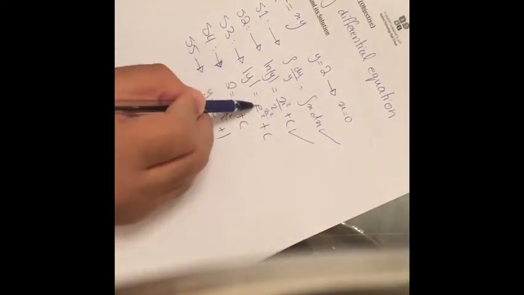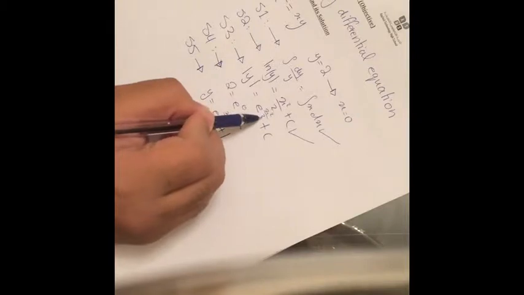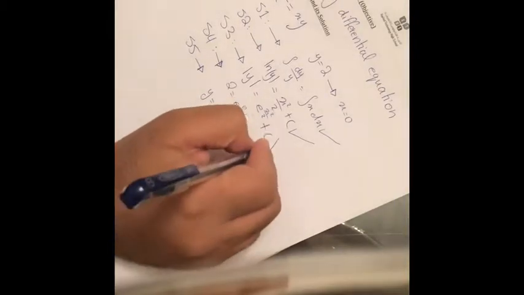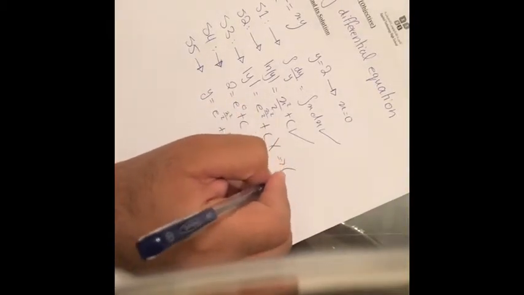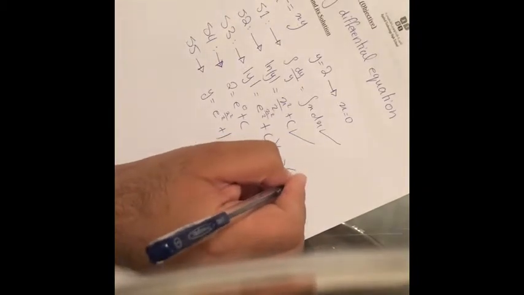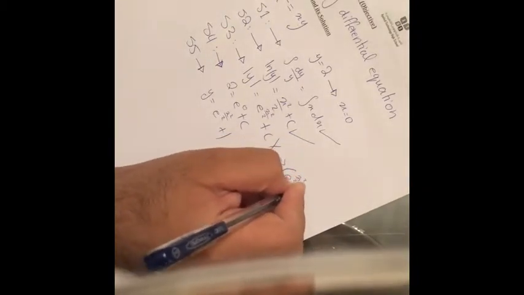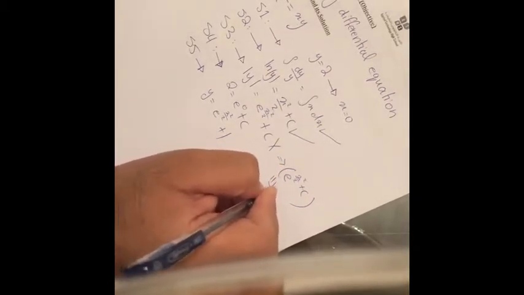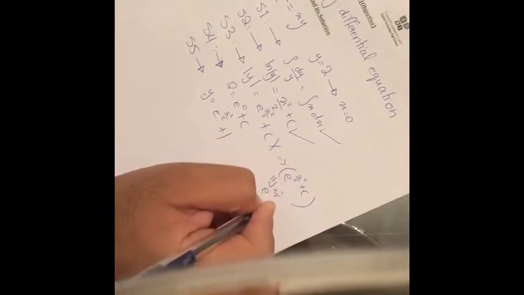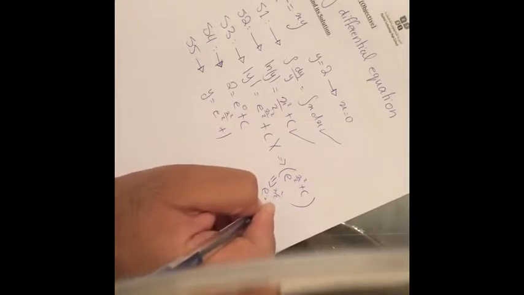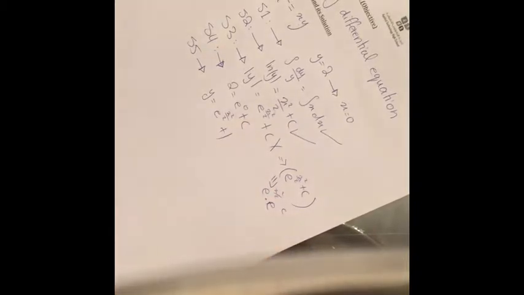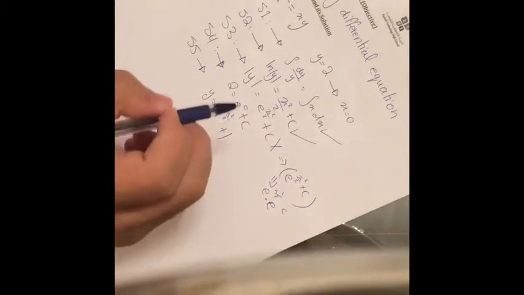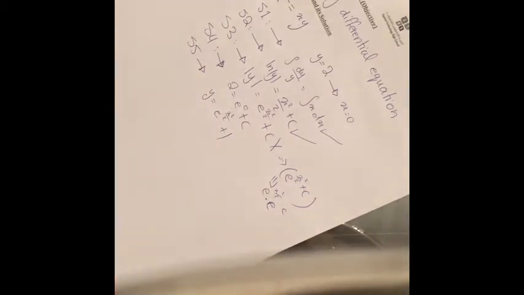Then e to the power of x squared over 2 plus c. That's wrong. It should be e to the power of x squared over 2 plus c, which can then also give us e to the power of x squared over 2 times e to the power of c. So this step is wrong, and let's find if there's also another step that's wrong.